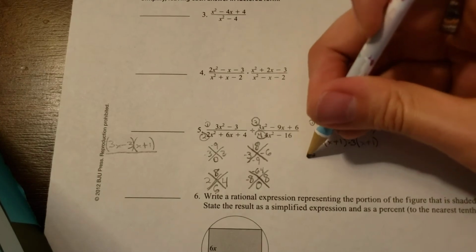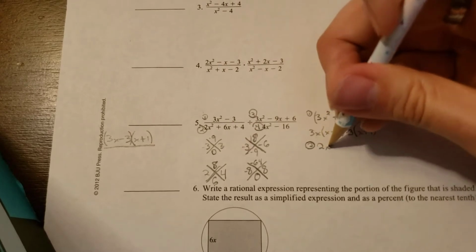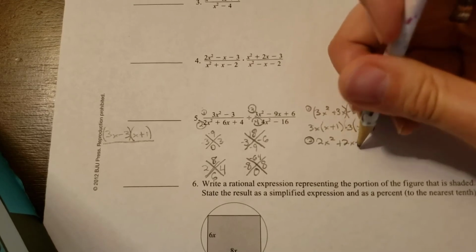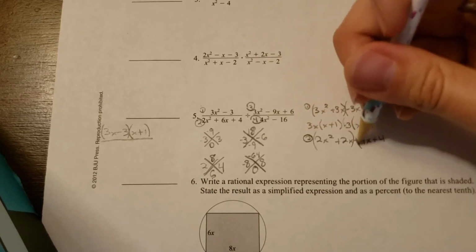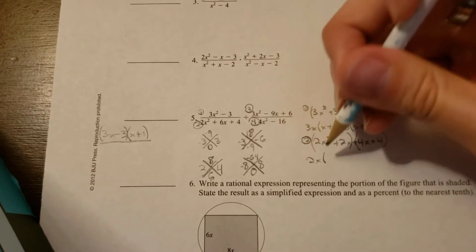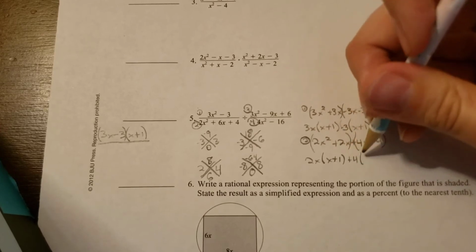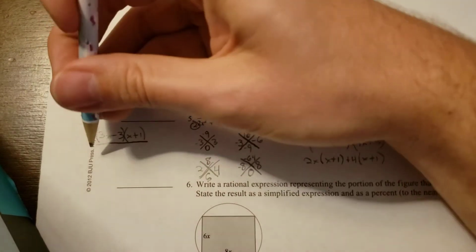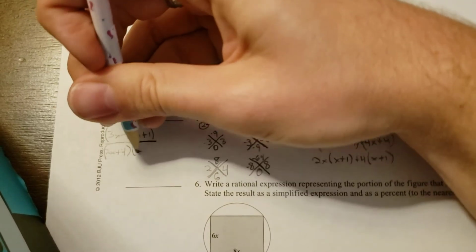Okay, number 2, that's this guy. I've got 2x squared plus 2x plus 4x plus 4. Again, 2x, x plus 1, plus 4, x plus 1. So my factors on the bottom are 2x plus 4 and x plus 1.